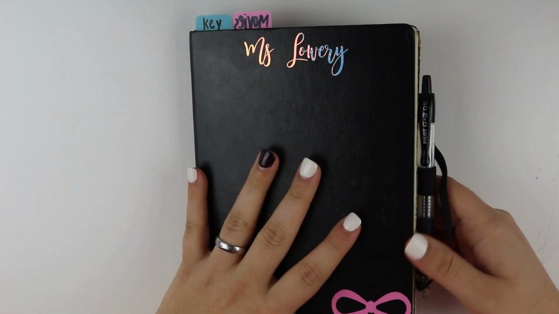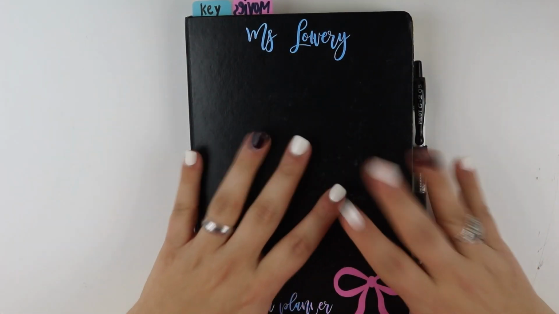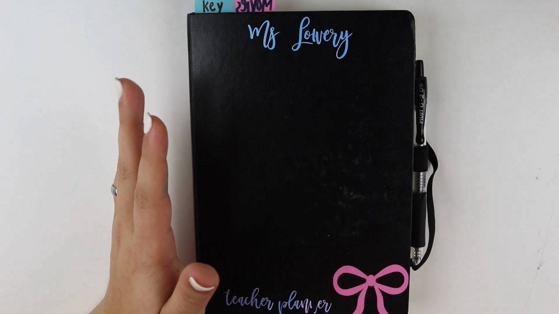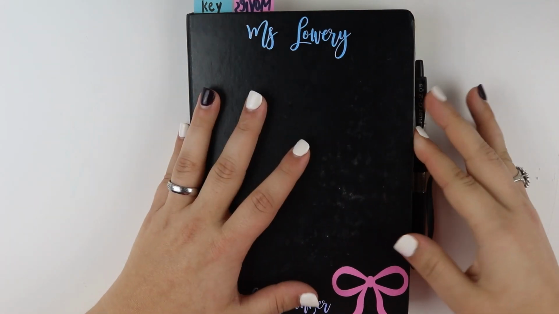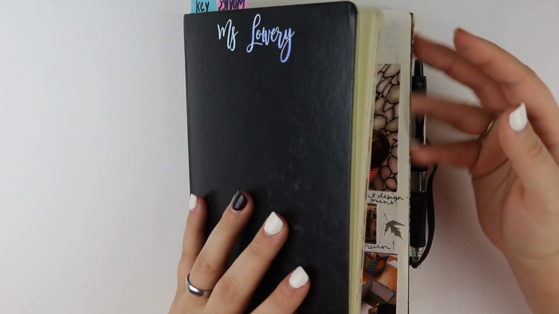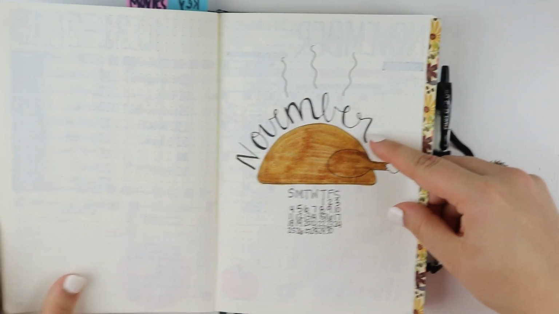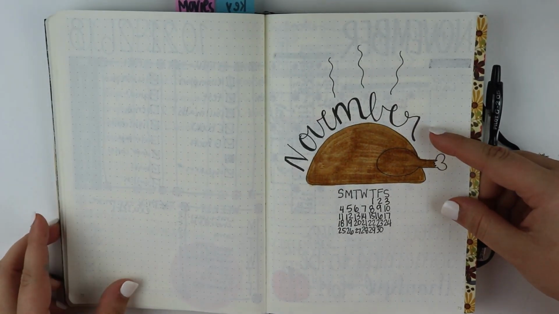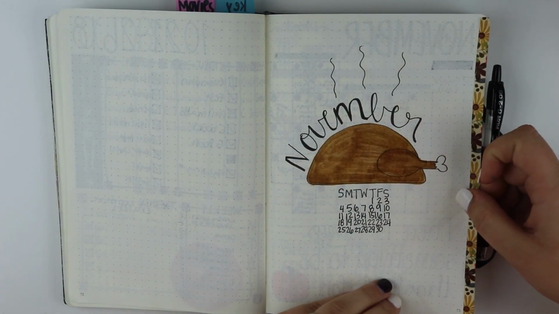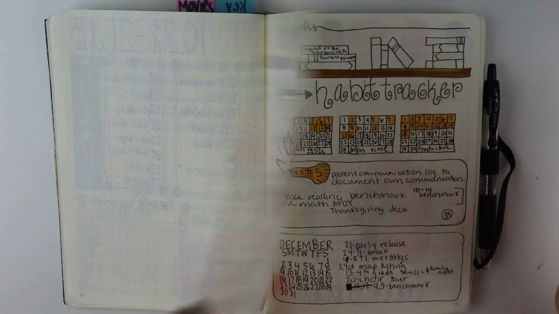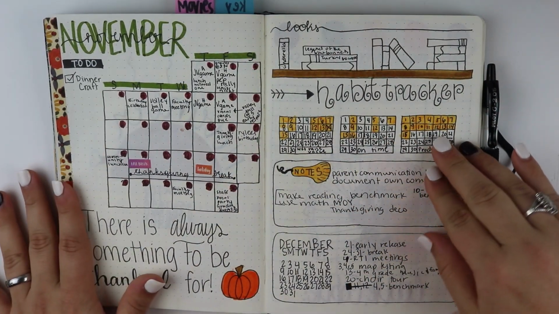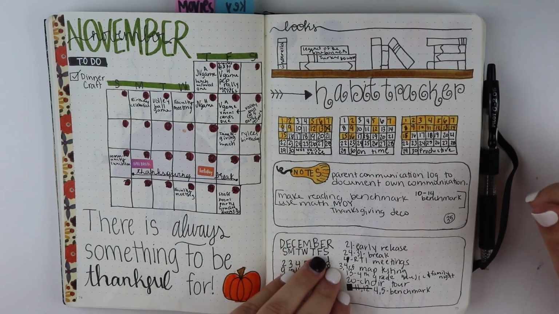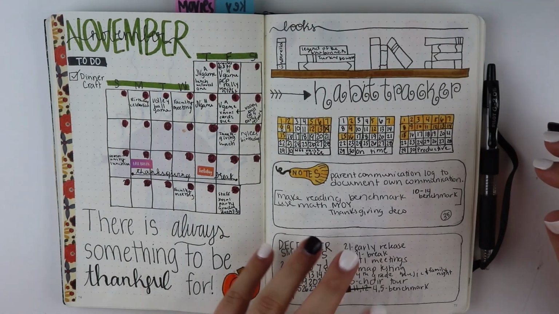Today we're going to be planning in my teacher planner, and this is my bullet journal. This is the planner I use for all of my school related items, and let's just flip through what I did last month. So here was the cover page for November, something really simple. Then this is going into my calendar part.